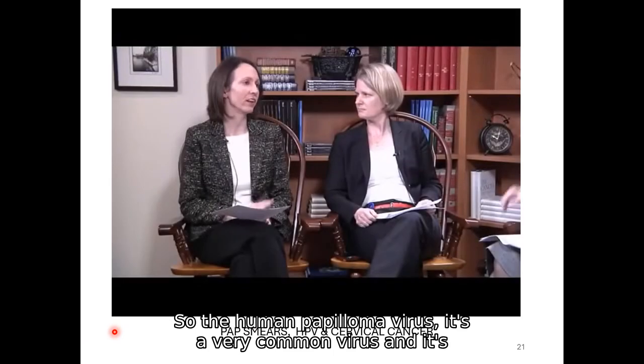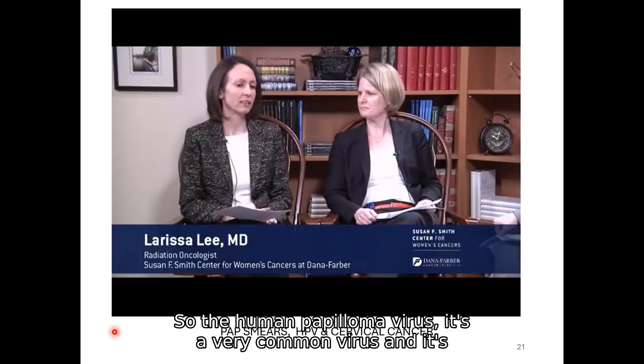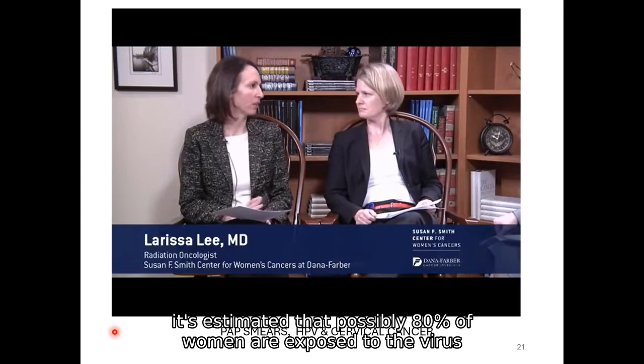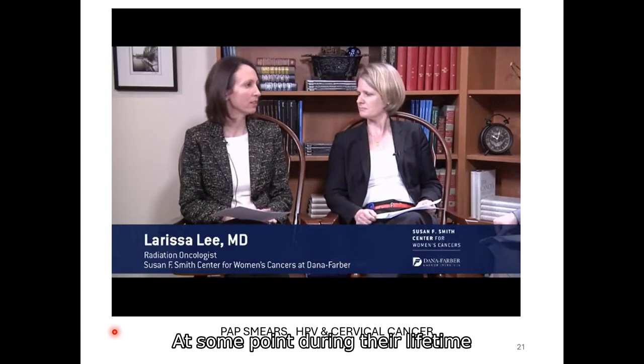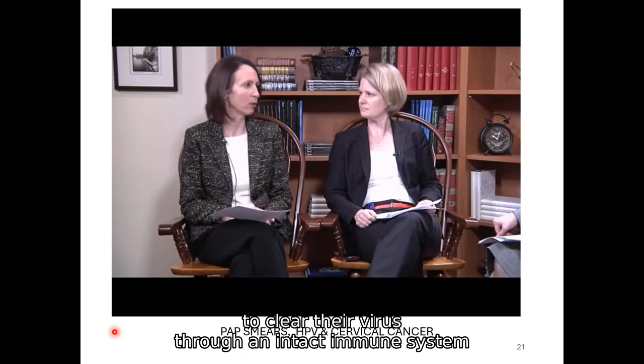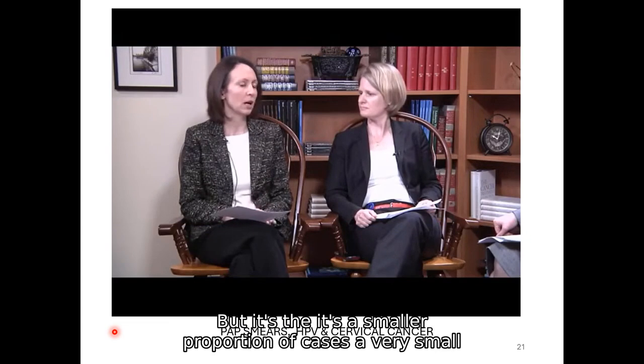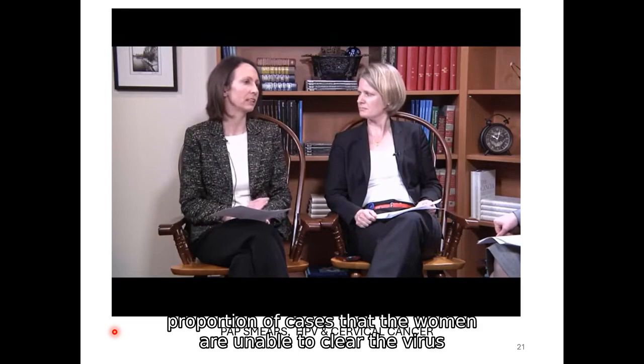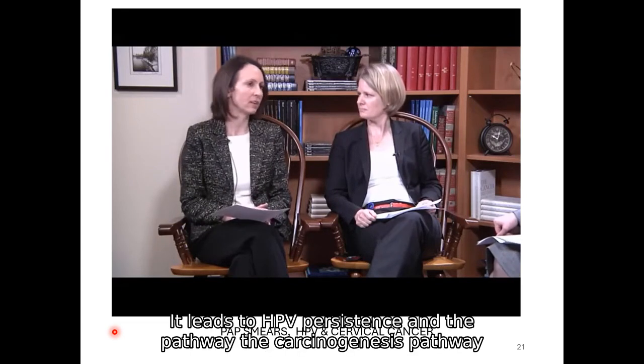So the human papillomavirus is a very common virus, and it's estimated that approximately 80% of women are exposed to the virus at some point during their lifetime. Fortunately, the vast majority of women are able to clear the virus through an intact immune system. But in a very small proportion of cases, women are unable to clear the virus. It leads to HPV persistence.